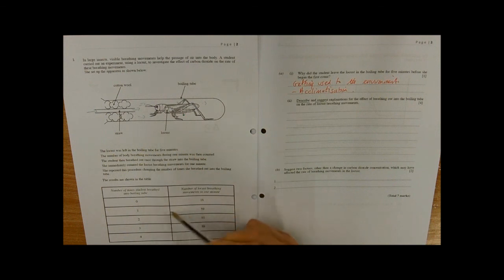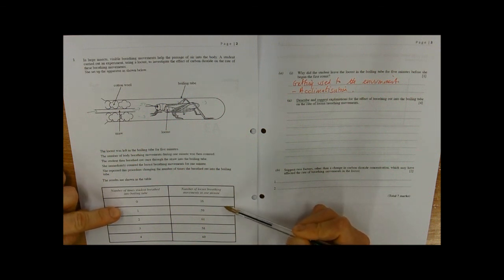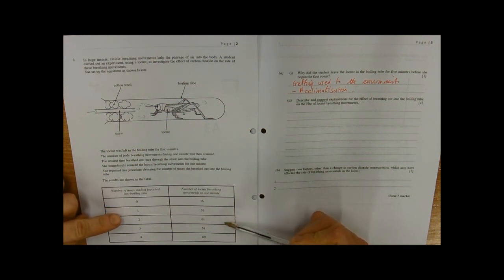We've got a description of the data in the table. So this is AO2, where you are describing data and then applying it to your knowledge. And we've got the starting breaths per minute, then we've got a dramatic increase, and then it doesn't seem to increase very much.